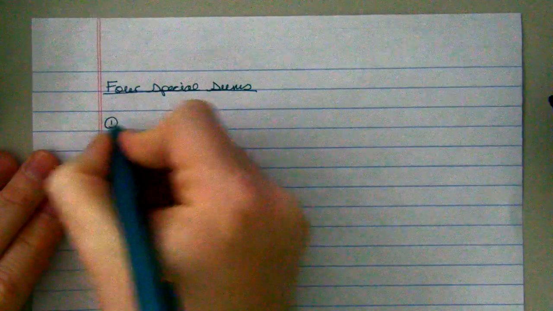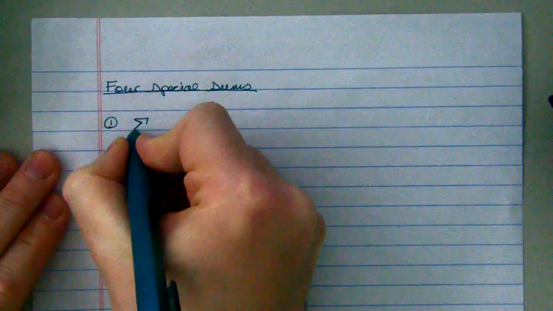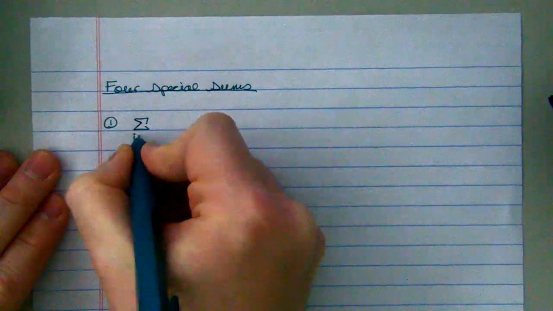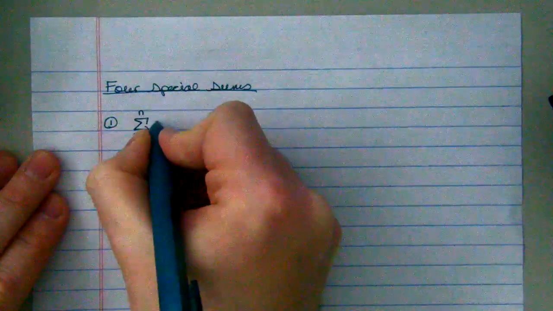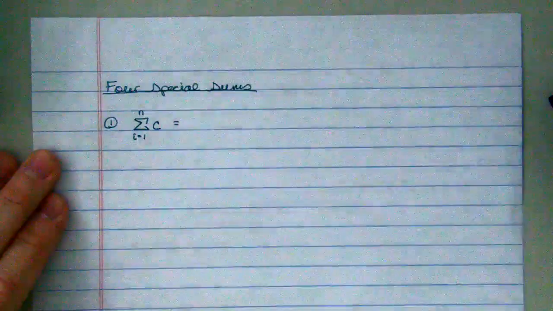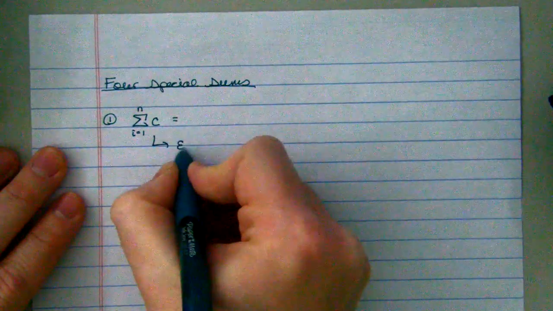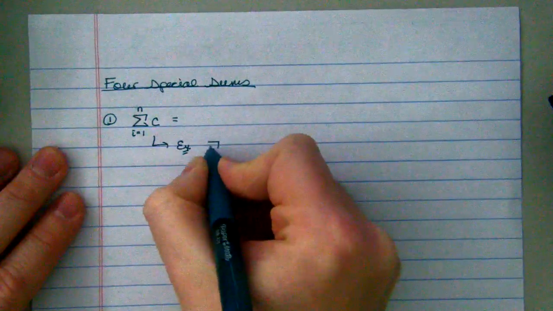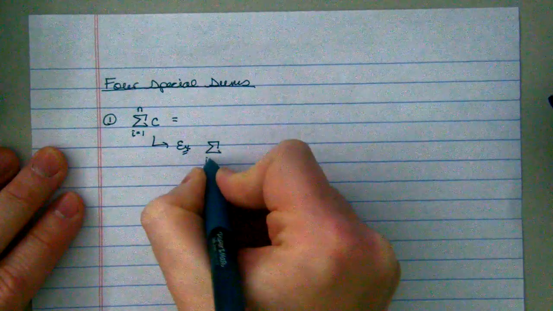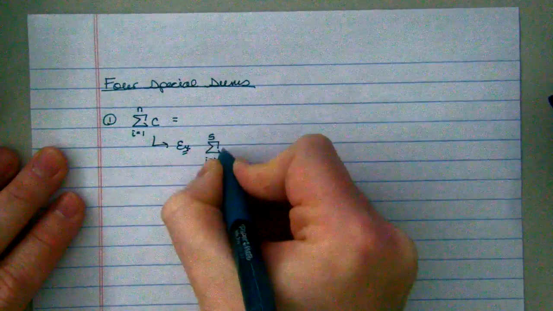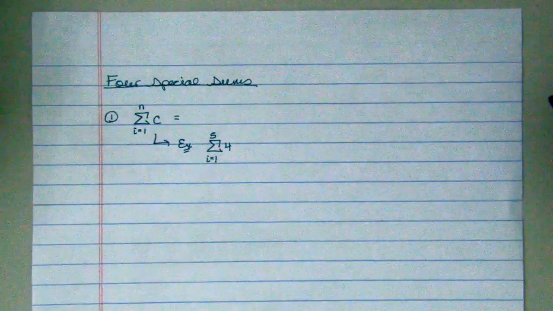For special sum 1, the sum as i goes from 1 to n of some constant c. So for example, let's say I want to do the sum as i goes from 1 to 5 of the constant 4.